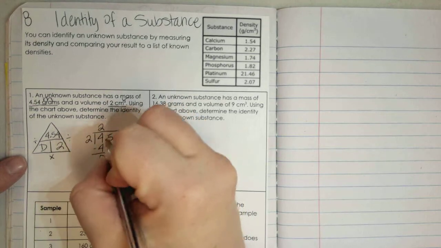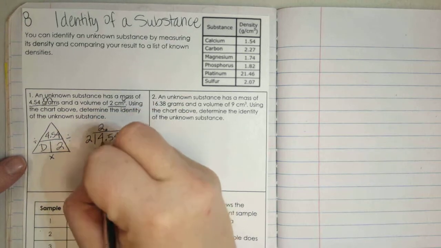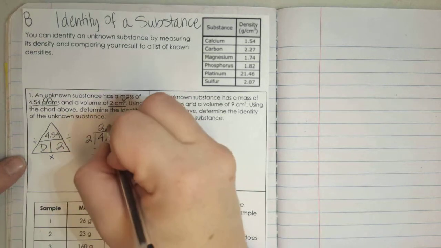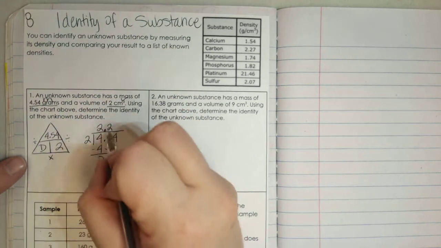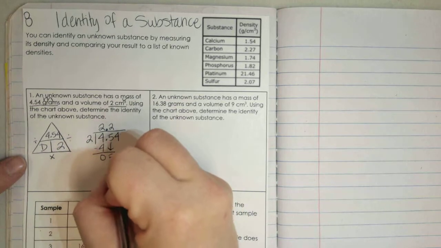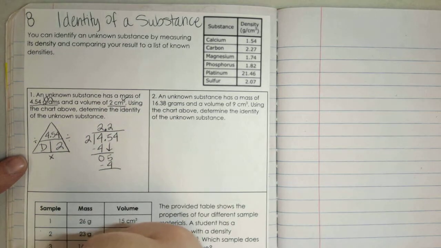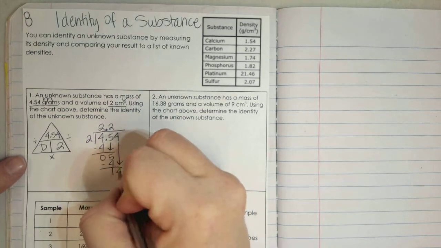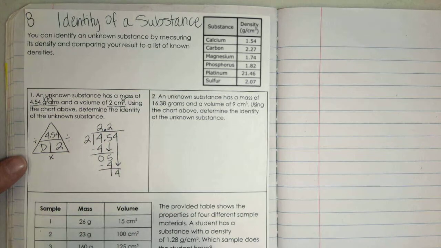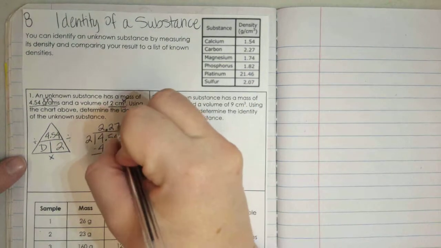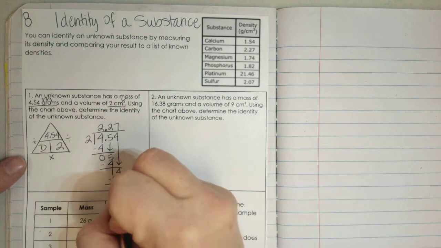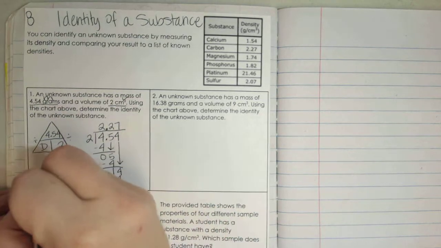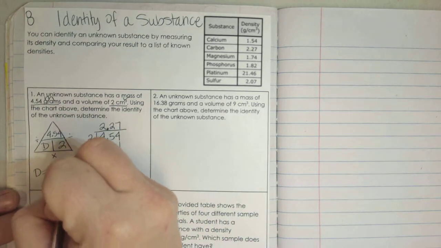That gives me 0. I have a decimal here. It has to jump up, okay, before I can move on. I'm going to bring down my 5. 2 goes into 5 twice, 2 times. Again, 2 times 2 is 4. If I subtract, 5 minus 4 is 1. Bring down my 4. How many times does 2 go into 14? That's 7. 7 times 2 is 14. I'm left with a remainder of 0, which means I'm done, right? So my answer is that density equals 2.27.